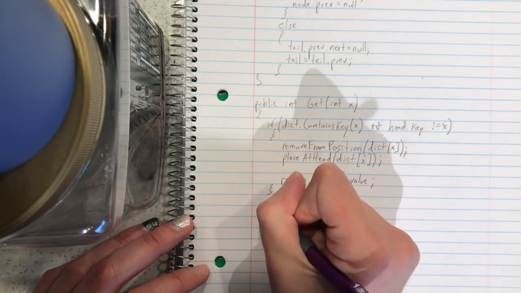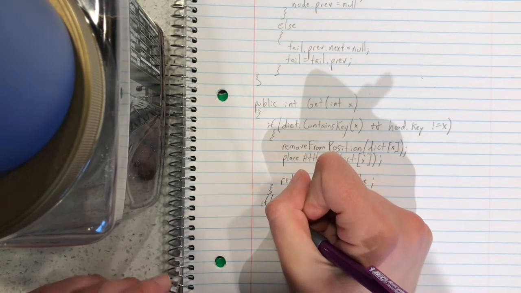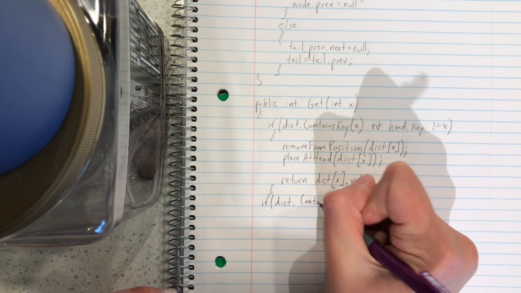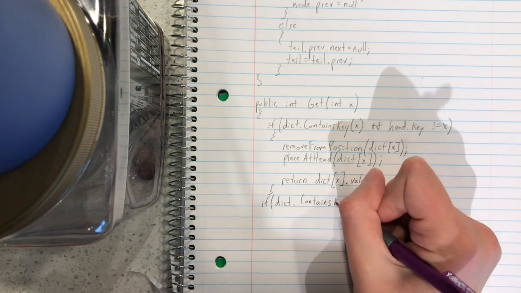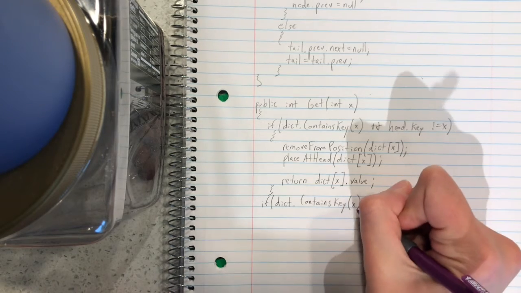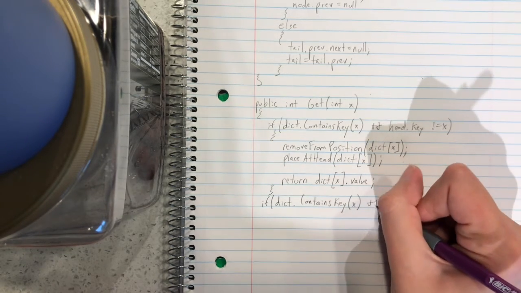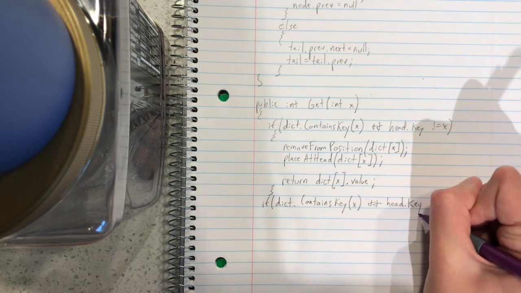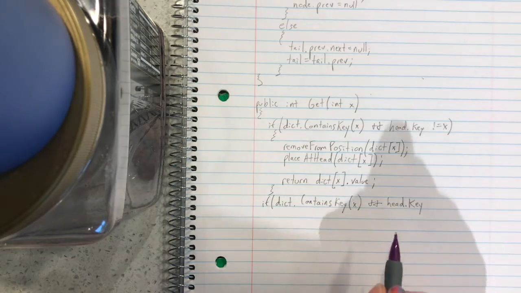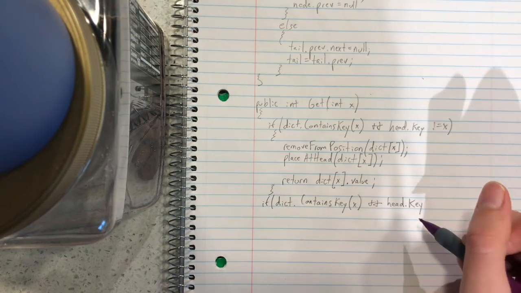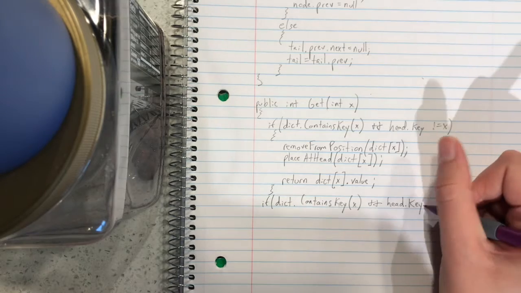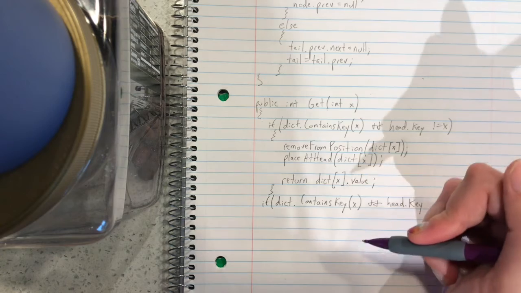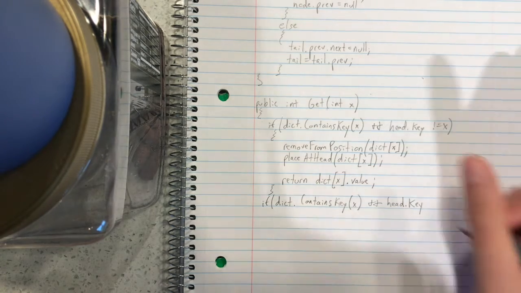And if the dictionary contains this key and head.key, because like I just mentioned, every node is storing a key and a value here. And the dictionary is storing the key as its key and the value as the location of the node.